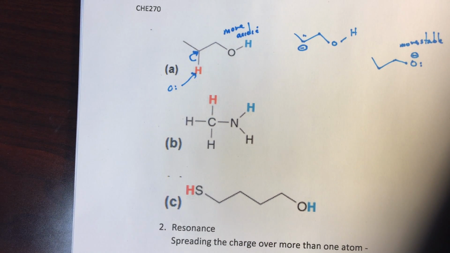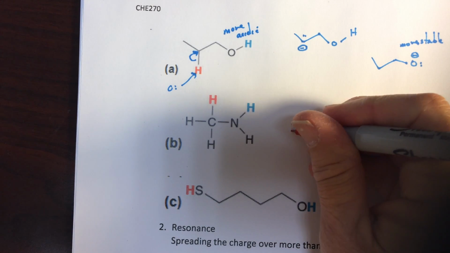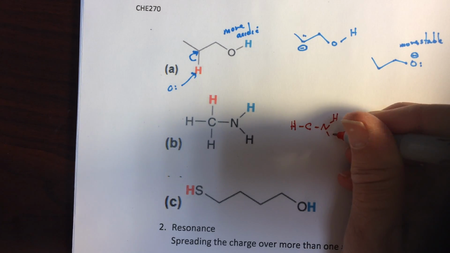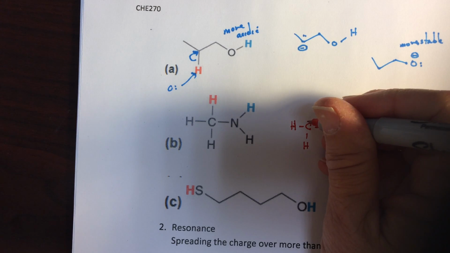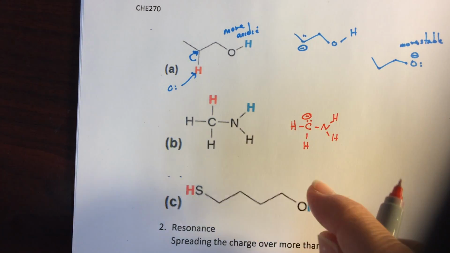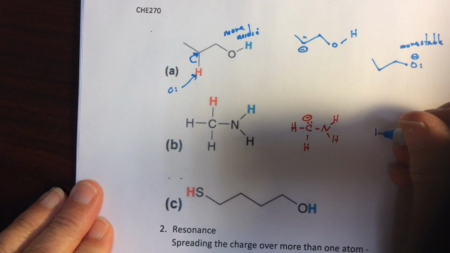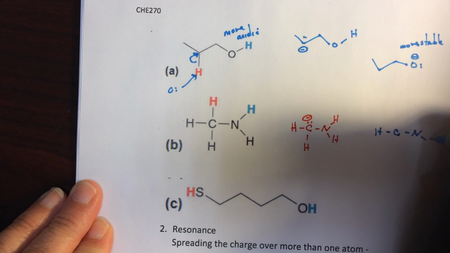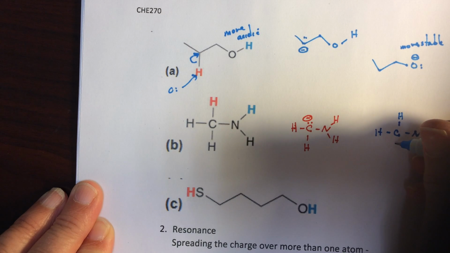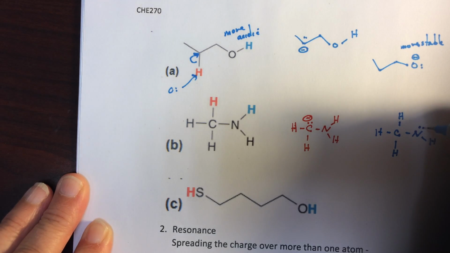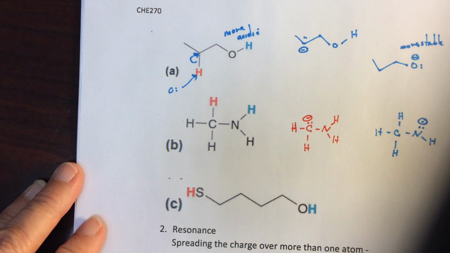So let's compare the next ones. We'll use some colors here. If we remove the red one, we get something that looks like this, and we get electrons there and a negative charge on the carbon. If we remove the blue one, we get extra electrons on the nitrogen and a negative charge there.